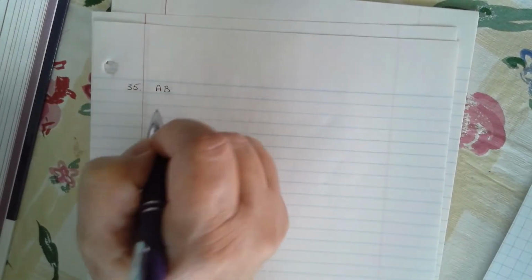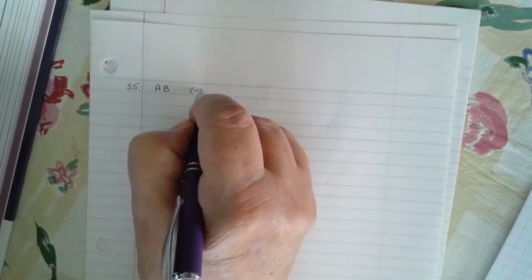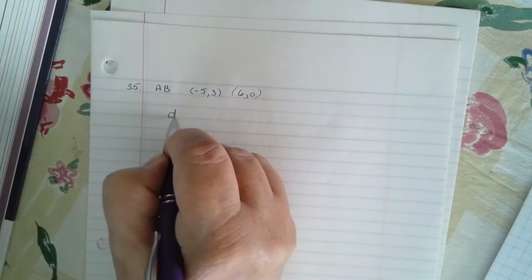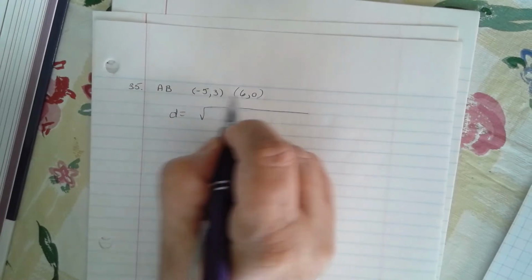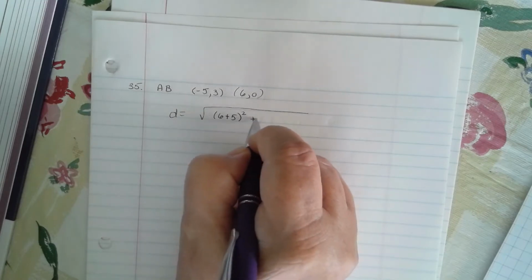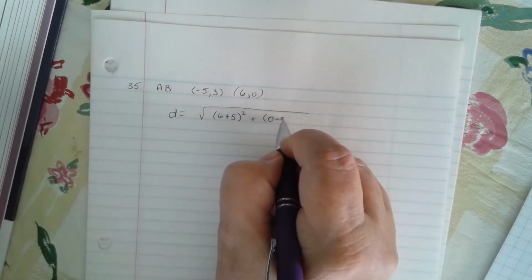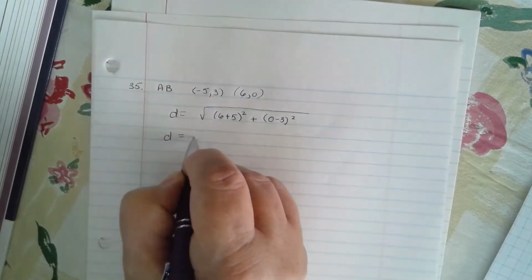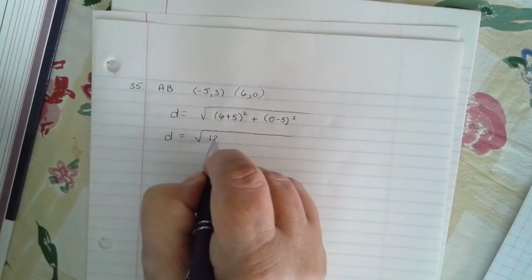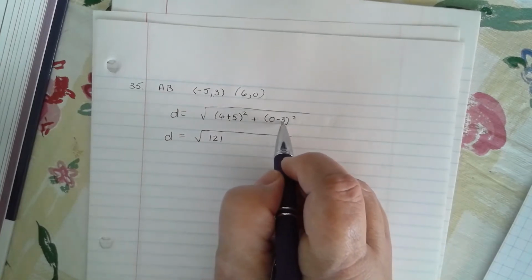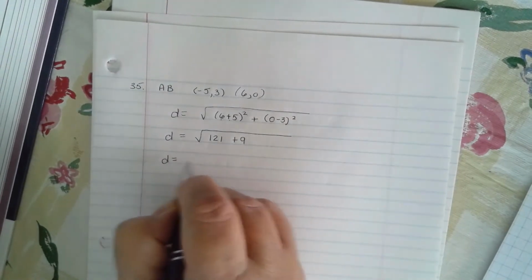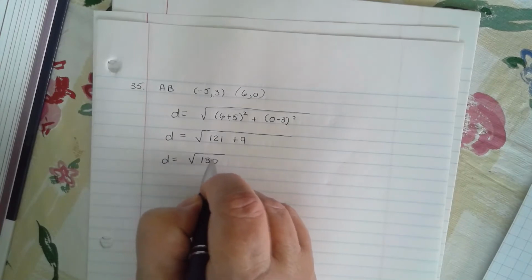I'm going to start with the distance from A to B. Well, that's negative 5, 3 to the point 6, 0. Same distance formula. X minus a negative 5 is going to become plus, and 0 minus 3. Six plus 5 is 11. Squared is 121. 0 minus 3 is negative 3. Squared is positive 9. Add them together and I get the square root of 130.